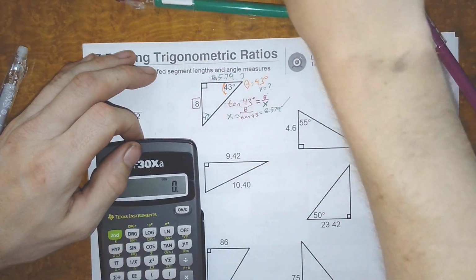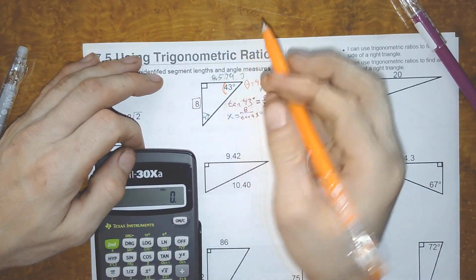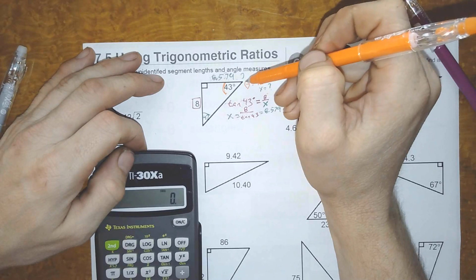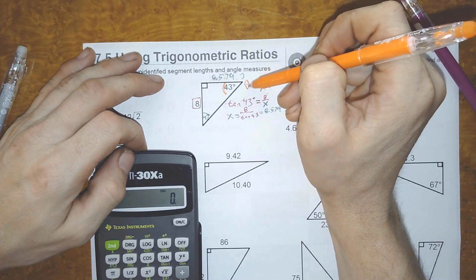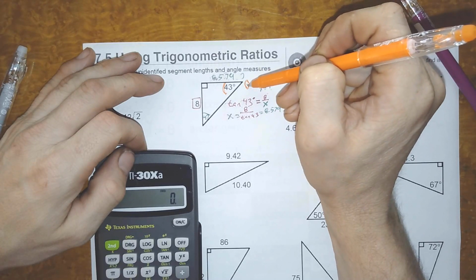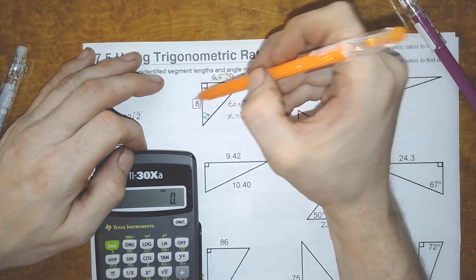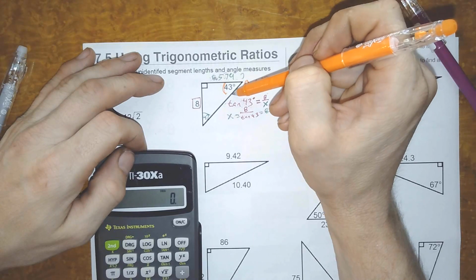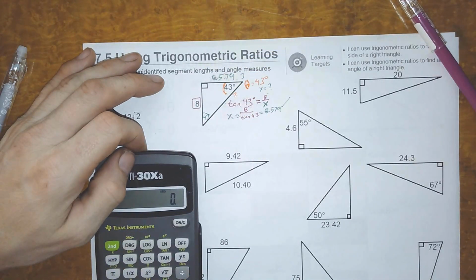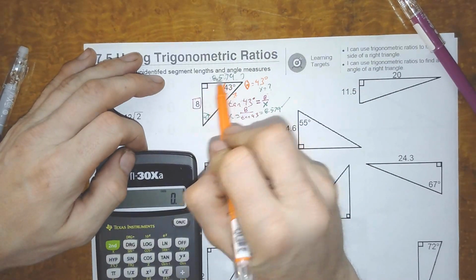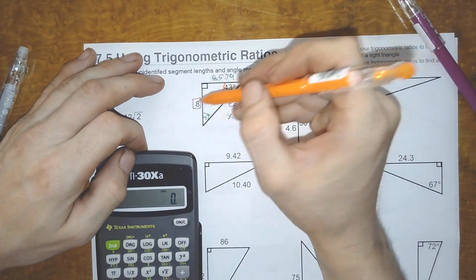Okay, so that checked. So now how do I figure out the z value here? All right, so what function could I have that would reference theta here, that would have this or this, and figure out my z value. I like opposite over hypotenuse, right? Because it has fewer rounded numbers, that's a full number.